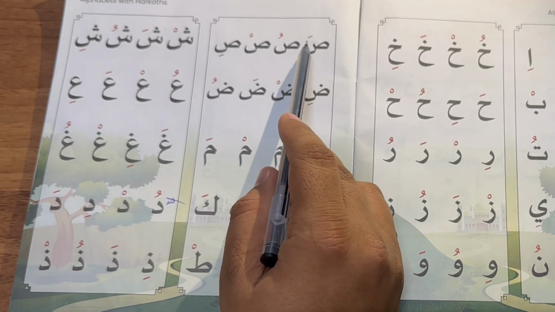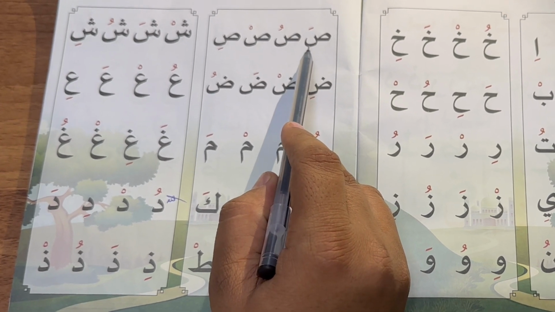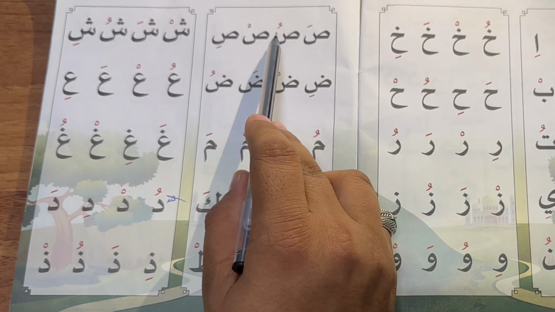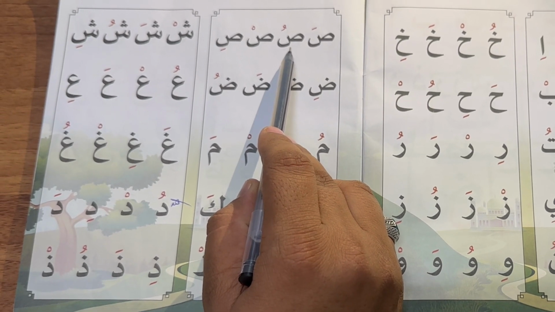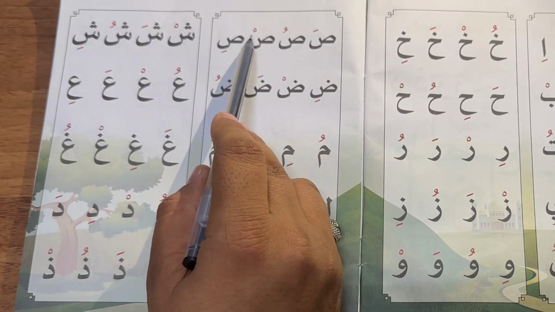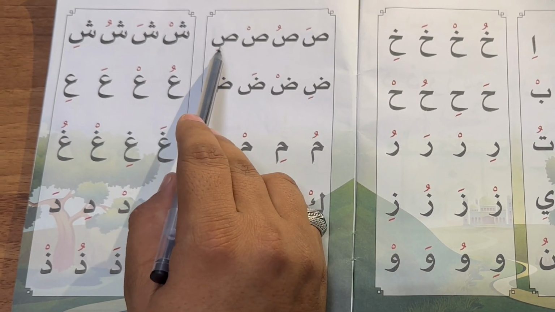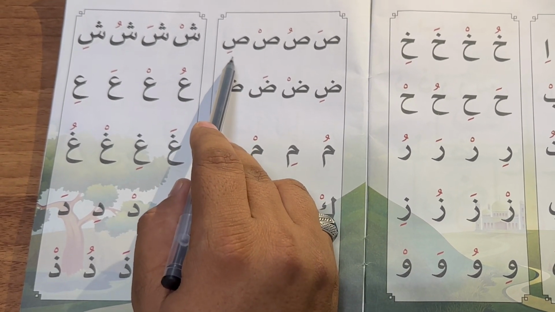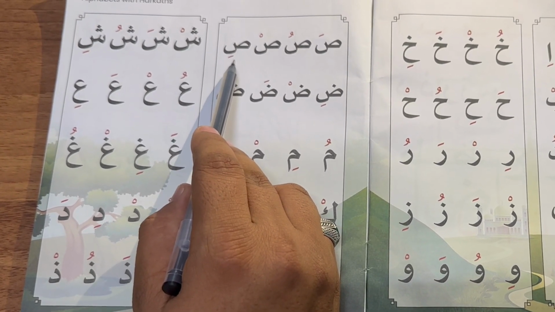If Fatah is above the alphabet Swad, we have to recite it as Swa. If Dammah is above the Swad, we have to recite it as Su. If Sukun is above the Swad, we have to recite it as S. If Kasr is below the Arabic letter, we have to recite it as Swi.